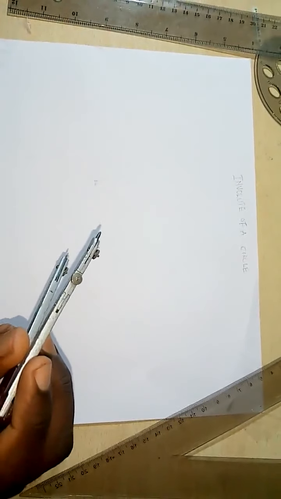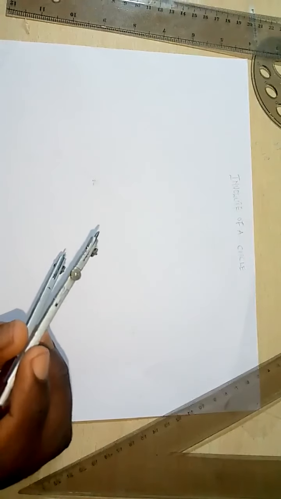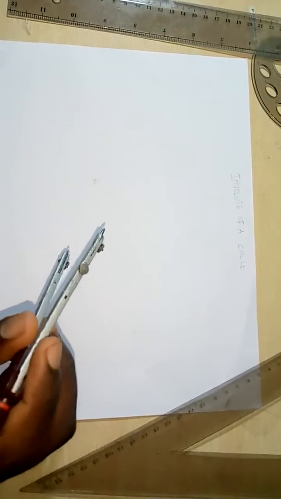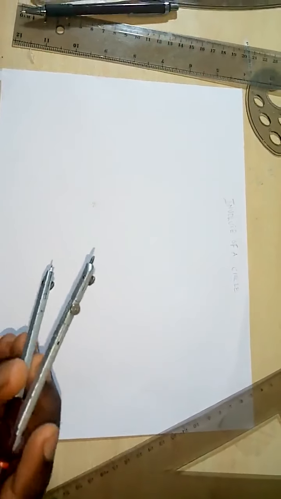I'm going to start a lecture under Locus on the involute of a circle, and I want you to listen as I explain. Let's say you are given the question: draw an involute of a circle with a radius of 20 mm or diameter 40 mm. How do you go about it?